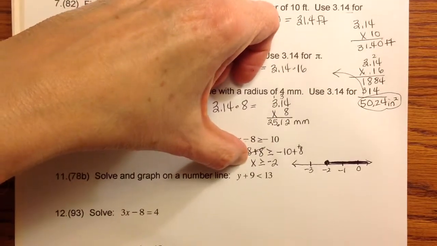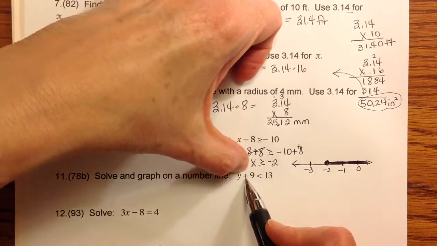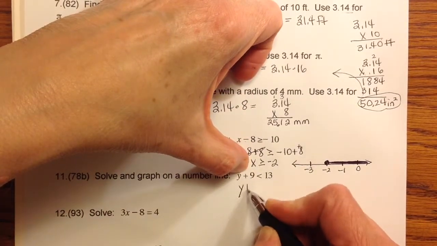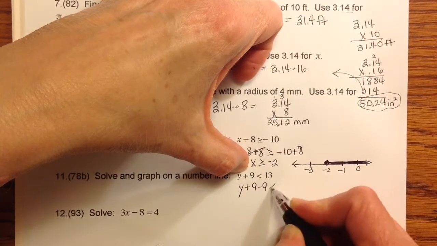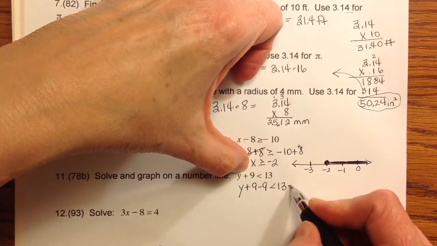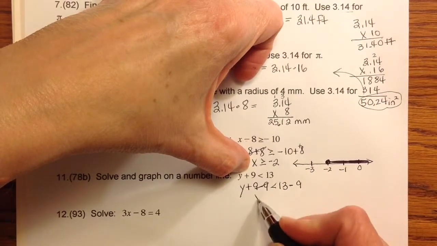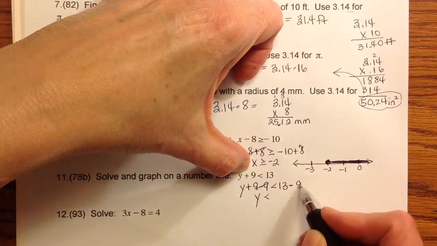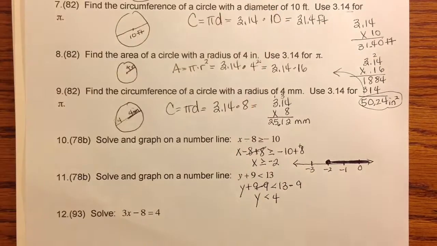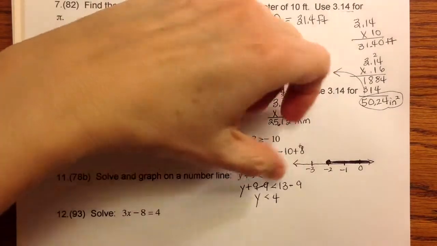Let's do another one similar to that one. We want to get rid of a plus 9. So we're going to subtract 9 from the left and do the same thing on the right. So we get y is less than 13 minus 9, which is 4. That's positive 4.